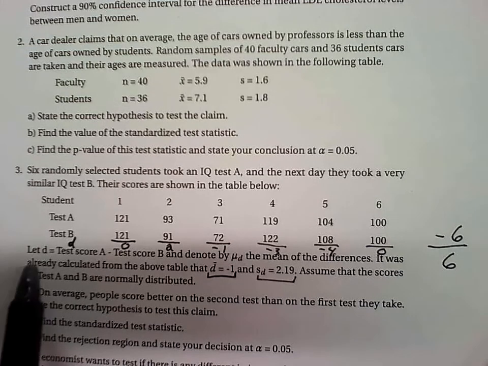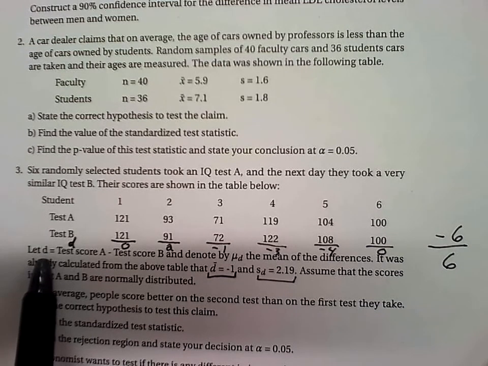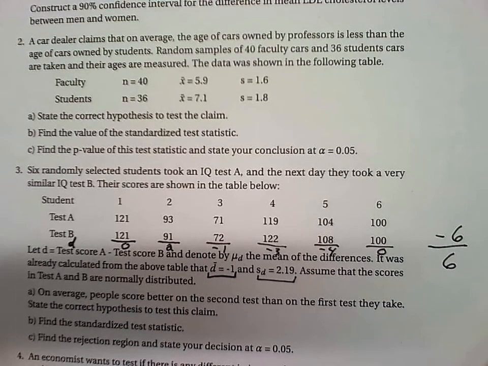Alright, so it's important to realize how they're defining this D, and they're defining it as test A minus test B. But let's go on and try to answer the first question. It says that on average, people score better on the second test than on the first test they take.